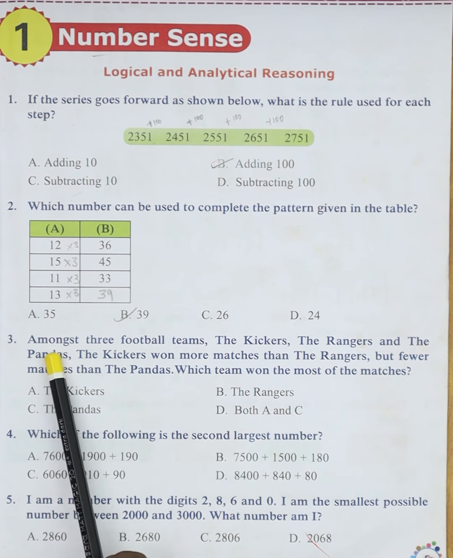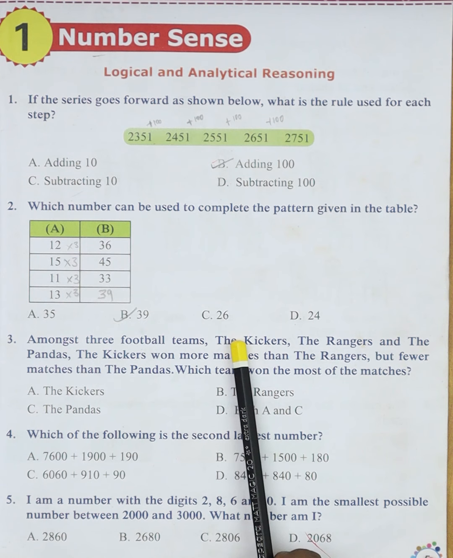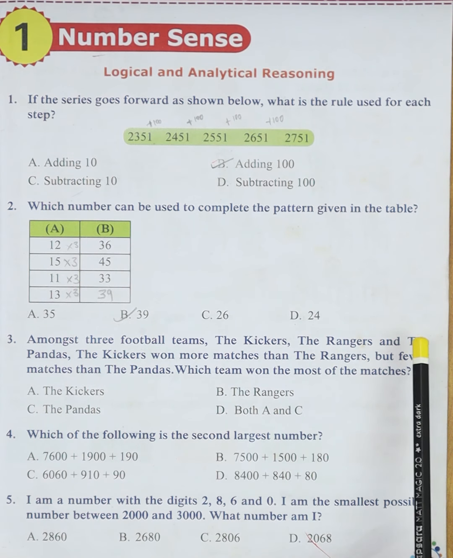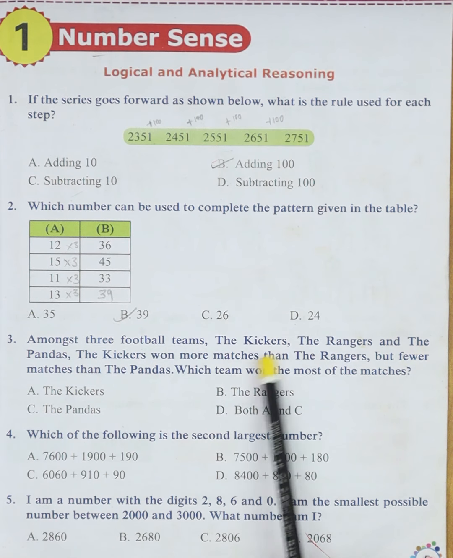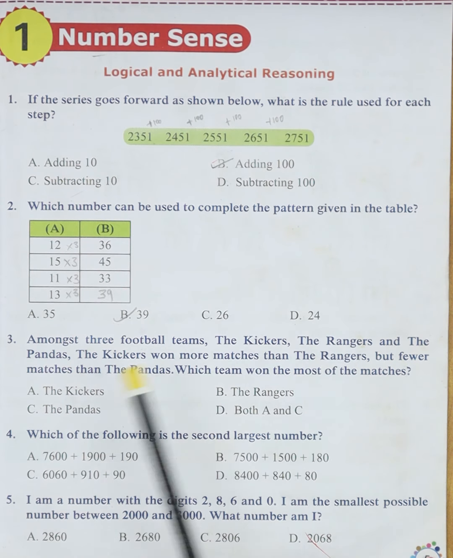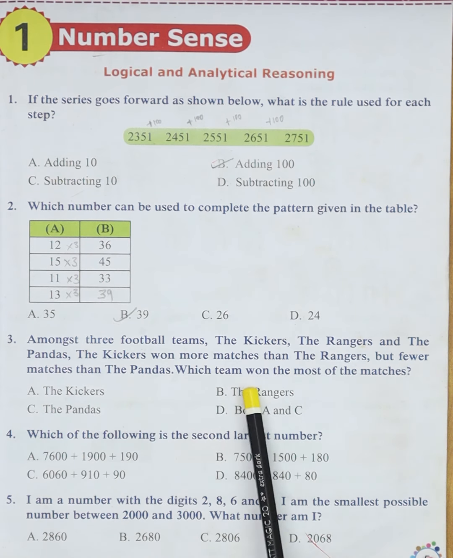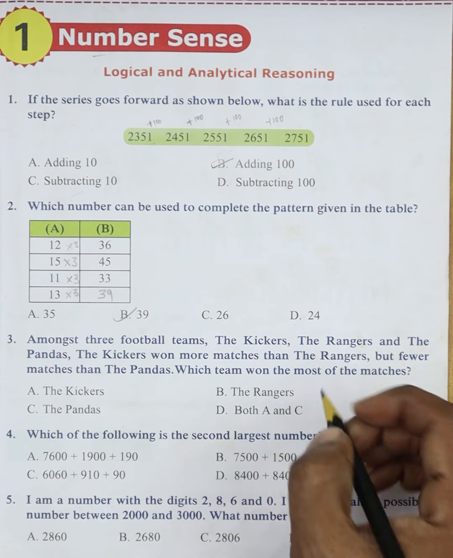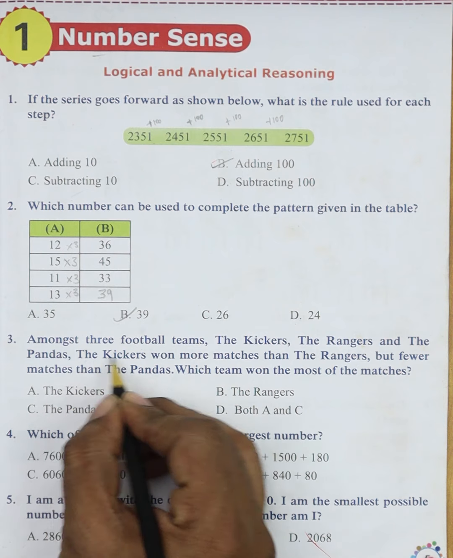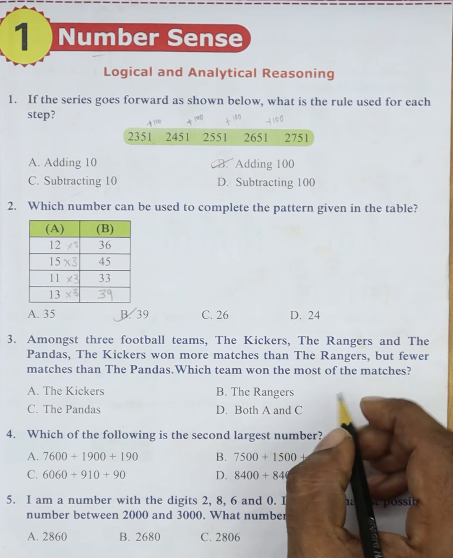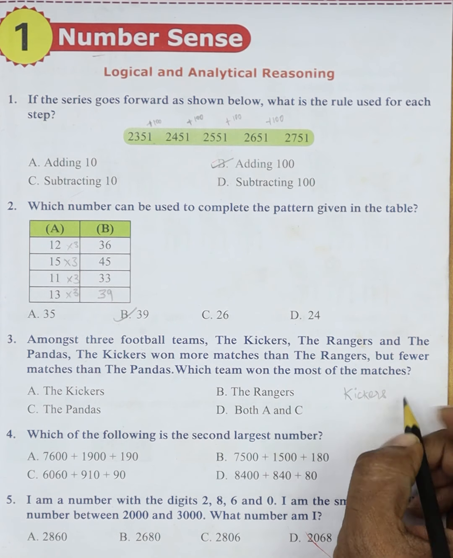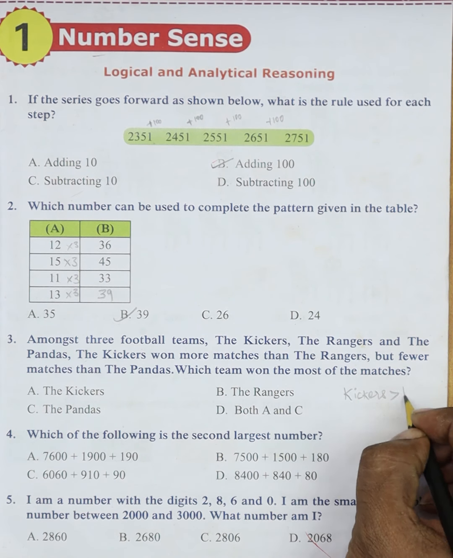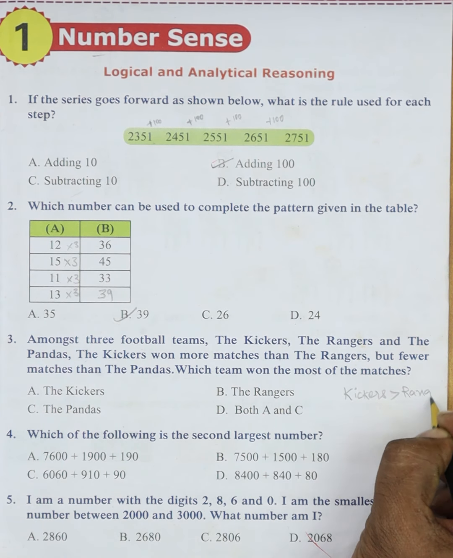The next question is, amongst 3 football teams, the Kickers, the Rangers and the Pandas, the Kickers won more matches than Rangers but fewer matches than the Pandas. So which team won the most of the matches? The first thing is, the Kickers won more matches than Rangers.